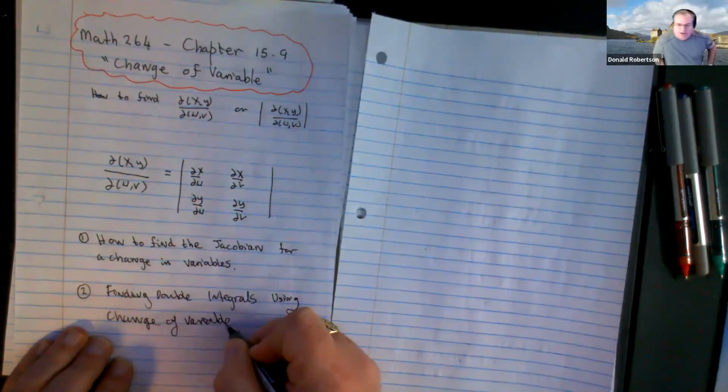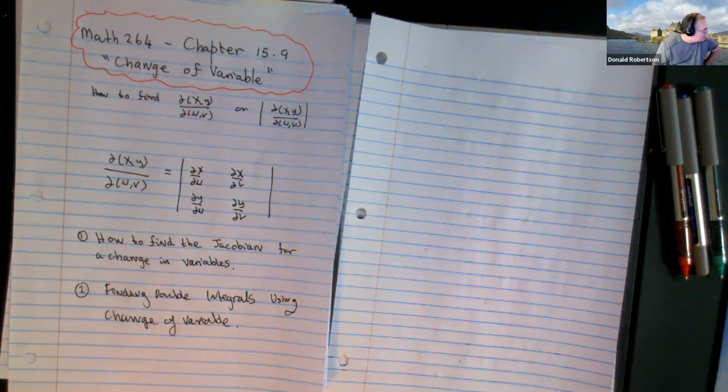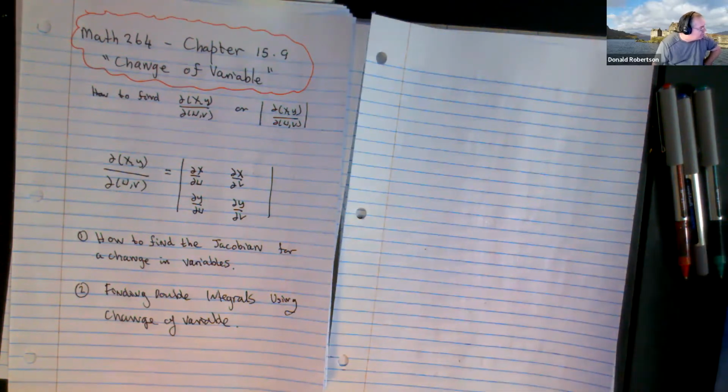So it's kind of like you would do in Calc 2, where you would use a change of variable, but your change of variable would be u equals x squared plus 1, right? That's a single variable change of variable. We're going to do a double change of variable. So let me find one to start the ball rolling. Here we go.